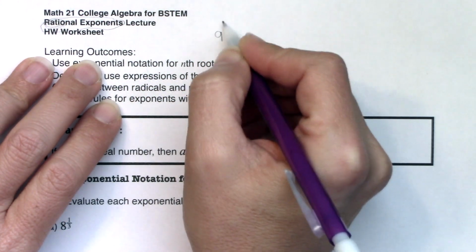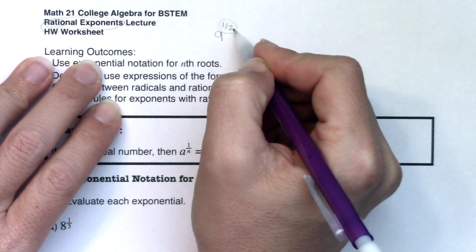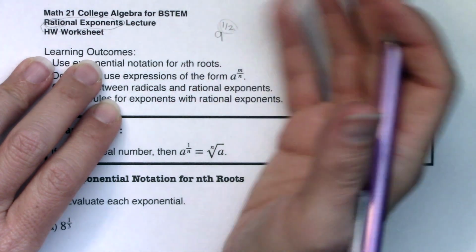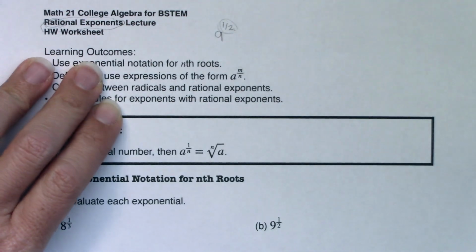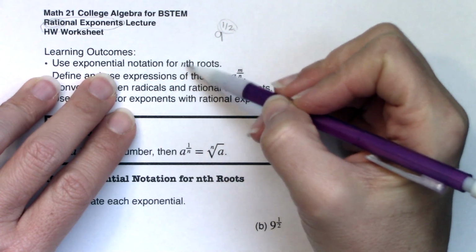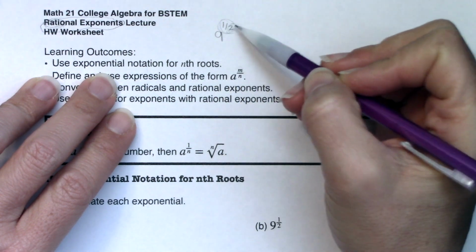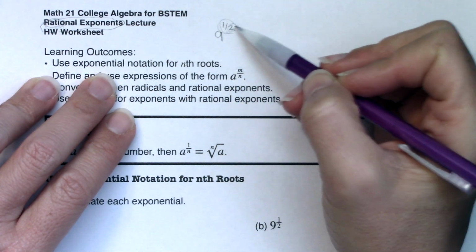So things like, how do you deal with 9 to the 1/2? You have a rational exponent because 1/2 is the exponent and it's a fraction. It's a ratio between two numbers. So we're going to look at exponential notation when you have nth roots. Right here was a square root. What happens when you have a cube root, a fourth root, a fifth root?